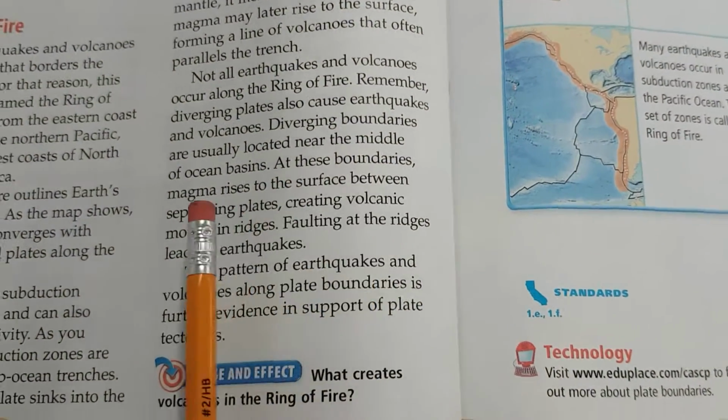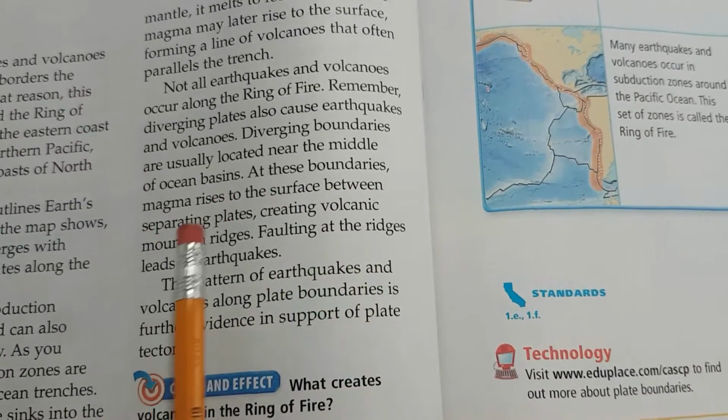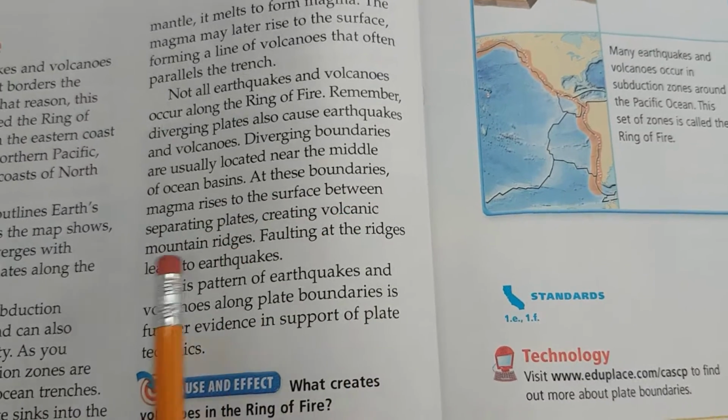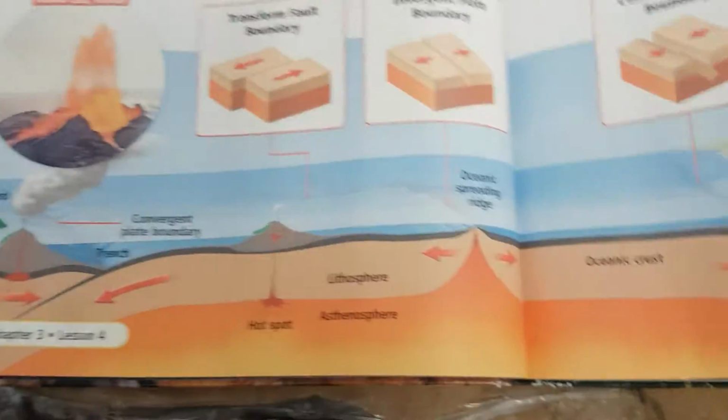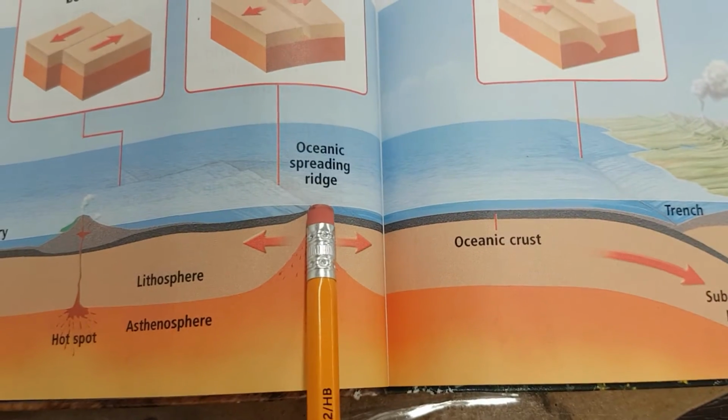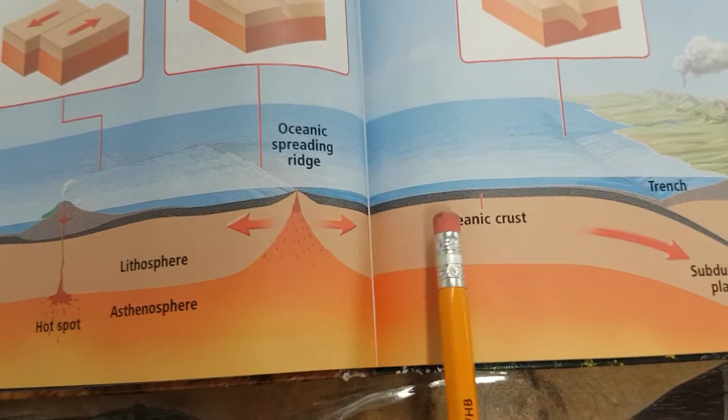At these boundaries, magma rises to the surface between separating plates, creating volcanic mountain ridges. Faulting at the ridges leads to earthquakes. Okay, so at a mid-ocean ridge, the plates are spreading apart.